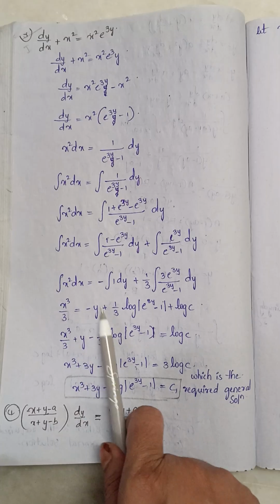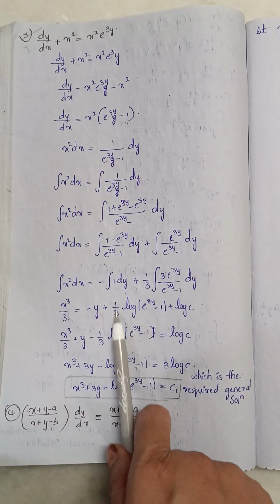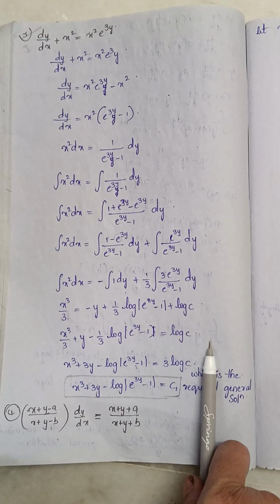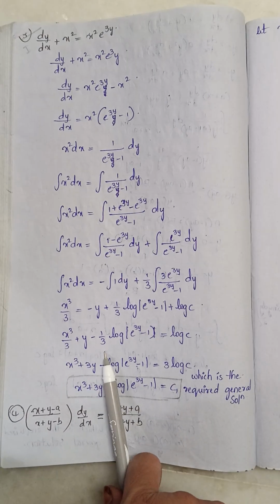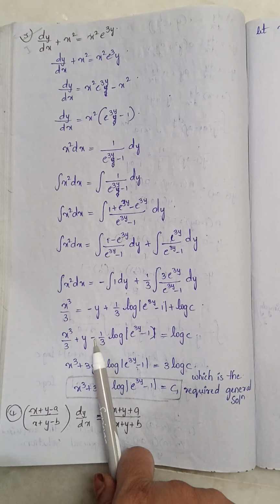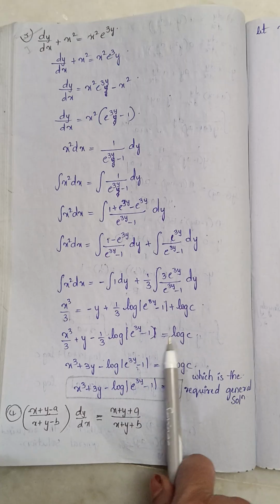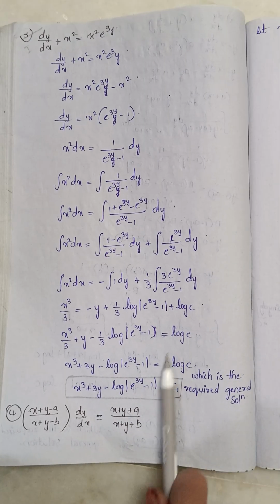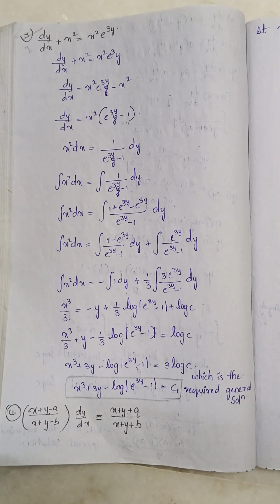Now take this minus 1 into this side. Take this term into this side, equal to log c. Again by 3 LCM we can take, then x cube plus 3y minus log of this term equal to 3 into log c, which can be written as some c1, which is the required solution.